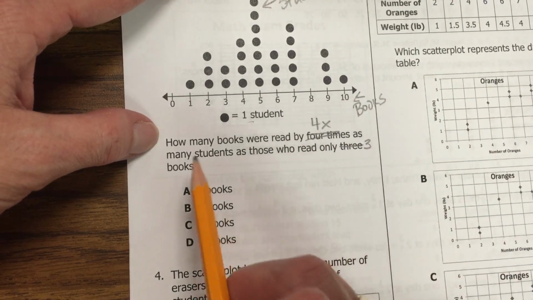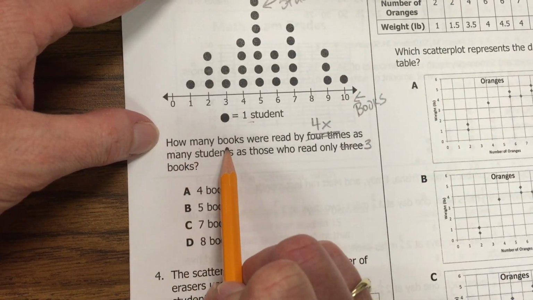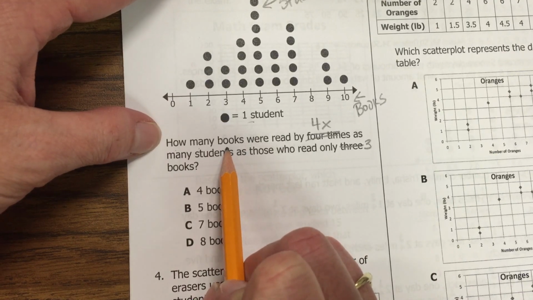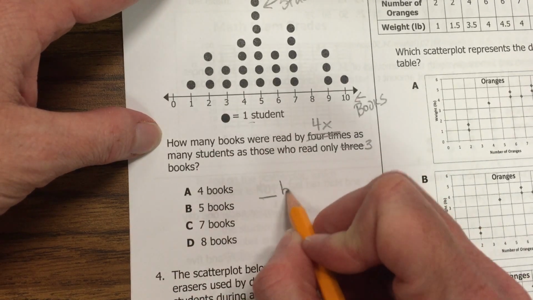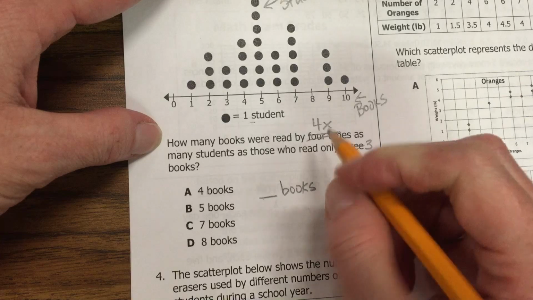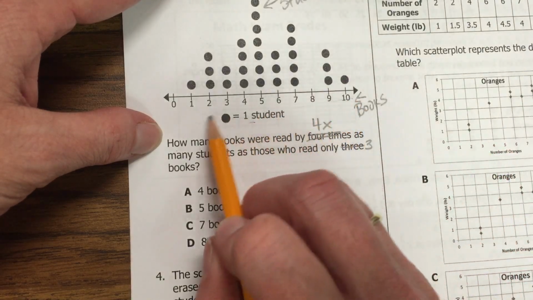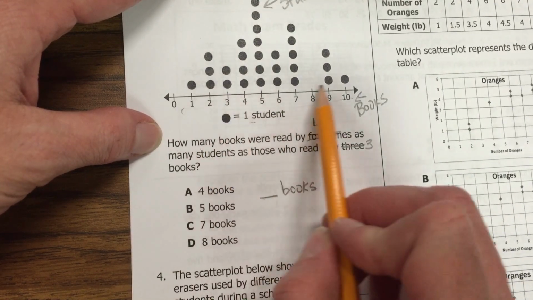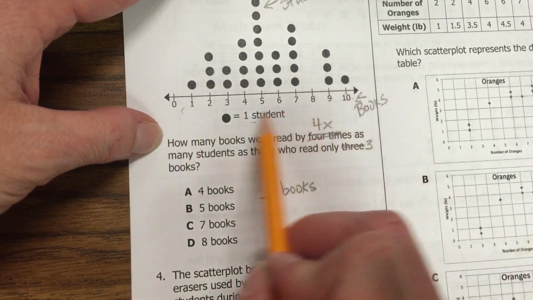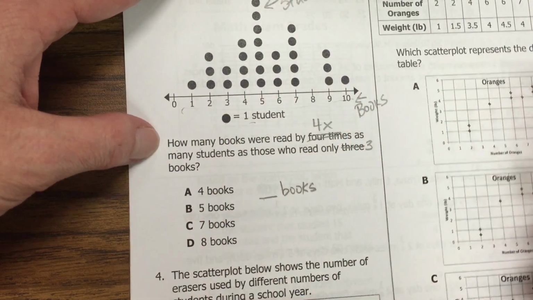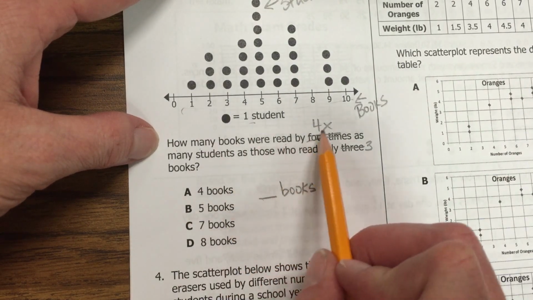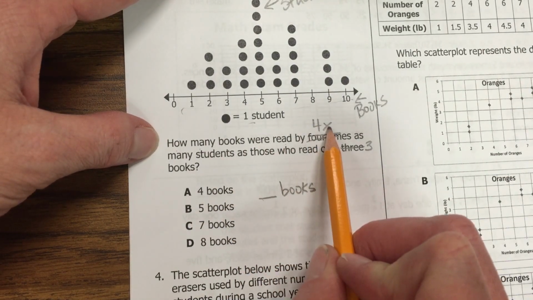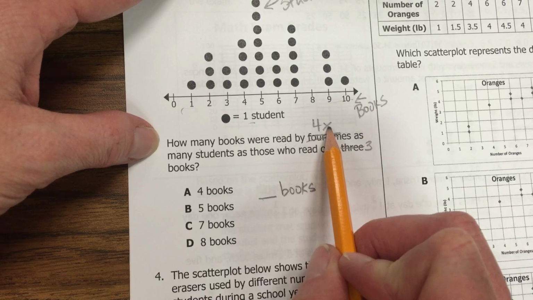So let's read the question again. How many what? How many books? So my answer needs to come from the books, which are these numbers here. That means my answer is not going to come from dots. It's going to come from this bottom row of numbers. One of these numbers is going to be the answer. How many books were read by 4 times? That means I'm going to have to multiply something by 4.